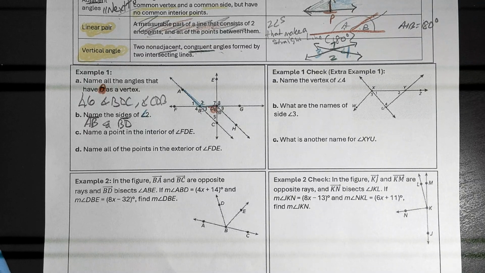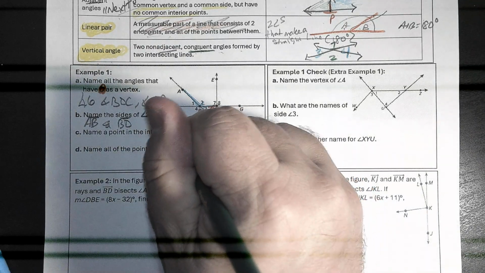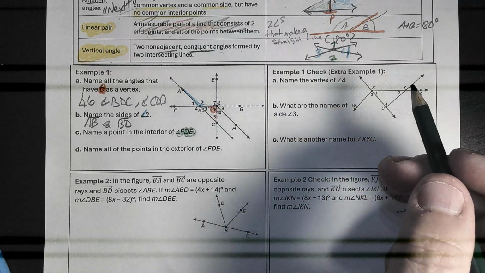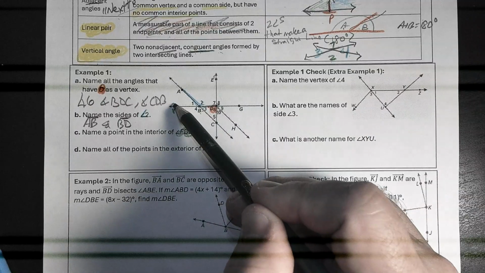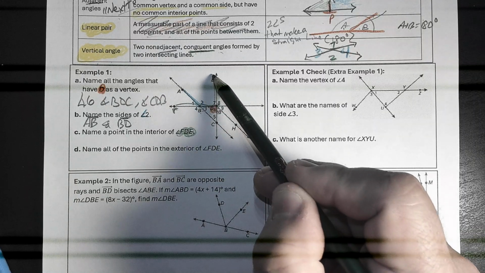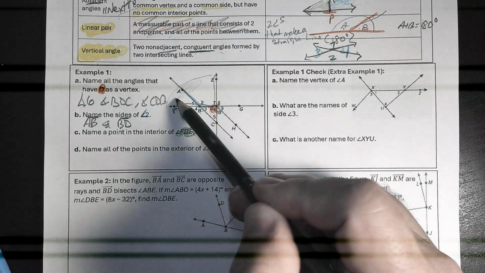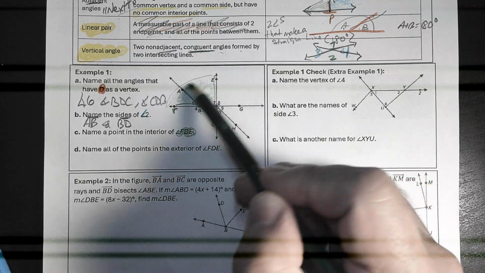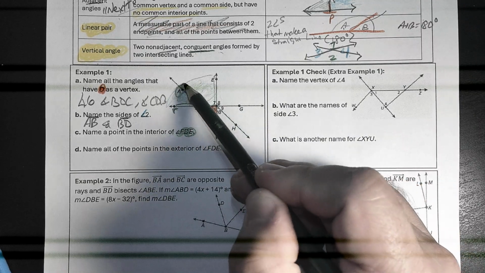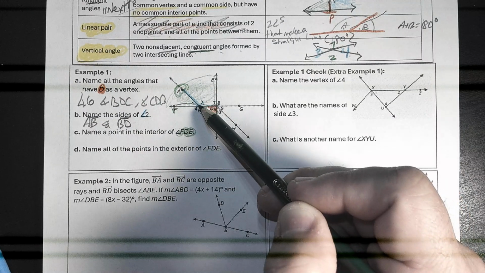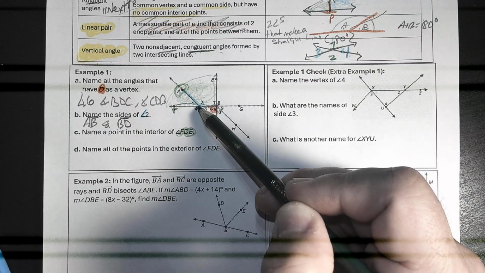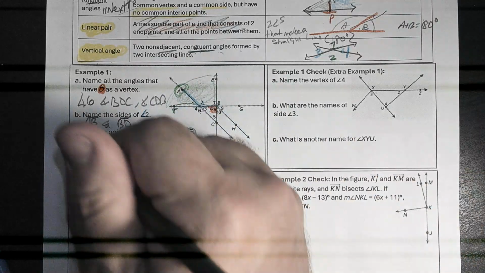All right. Part C. Name a point in the interior of FDE. I'm going to do it like this, FDE. So the interior of an angle, so FDE. So that's this angle. So the interior is inside this angle. So I'm going to color it in. And there's only one point, and you see, and it's A. These points are all part of that, F, D, and E. B is on this. It's not inside. It's on the line. So the answer is A.